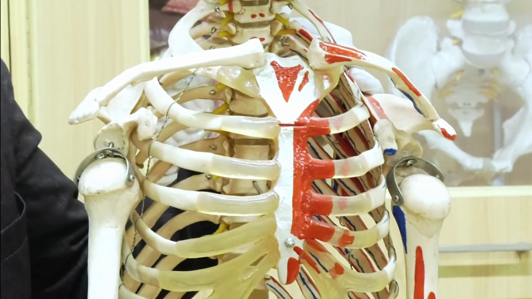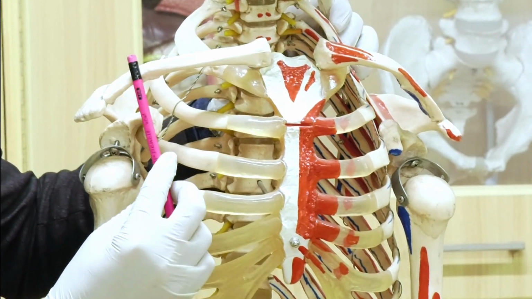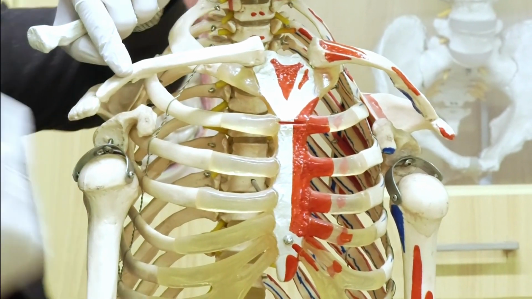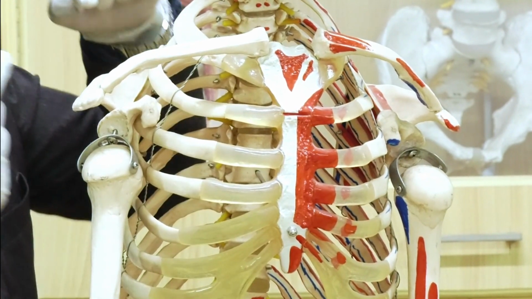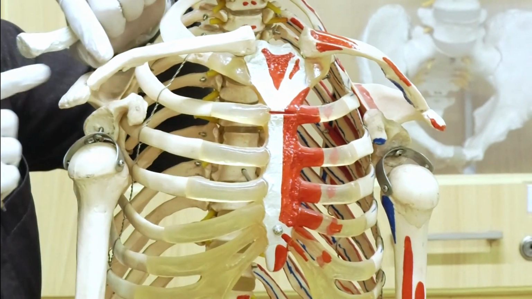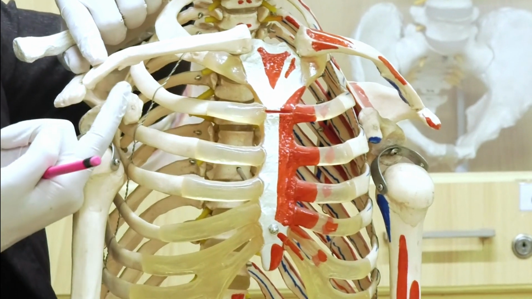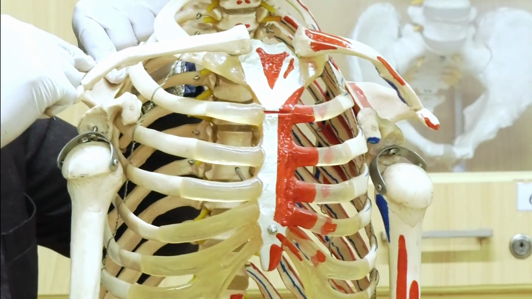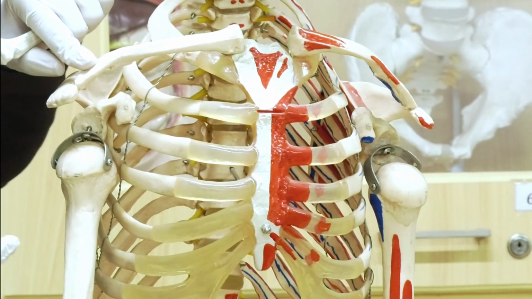The one which you can see from the front is the anterior border, which is concave, having some sort of cavity, and the other aspect, the posterior border, which is convex. So it has two surfaces, the superior one and the inferior one, and two borders, the anterior border and the posterior border on the posterior side.